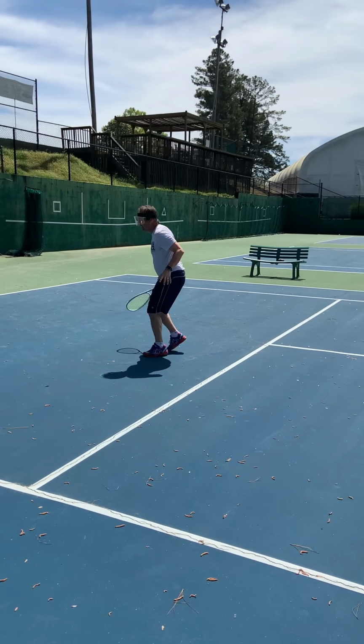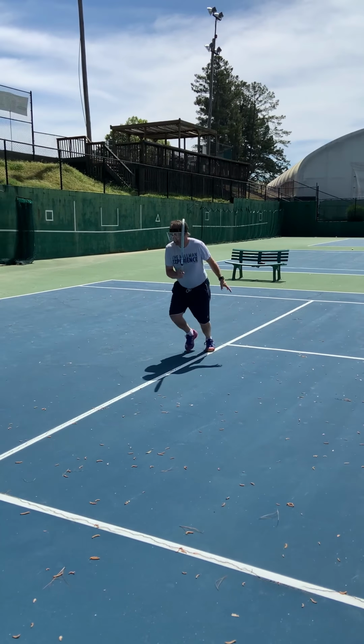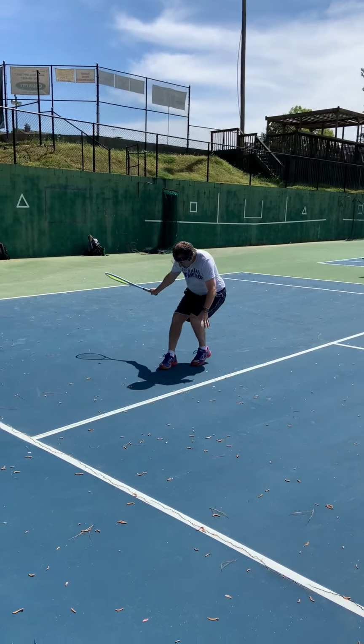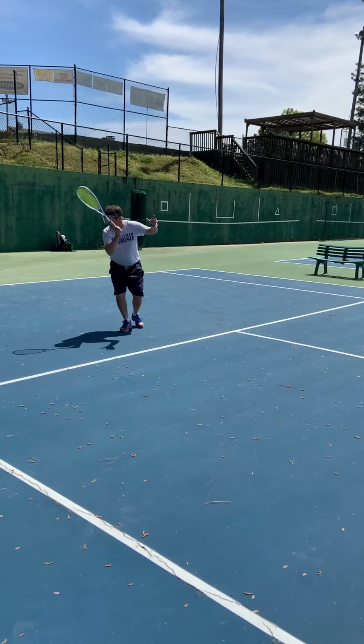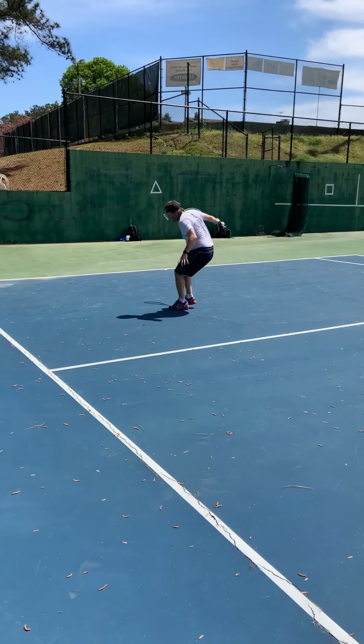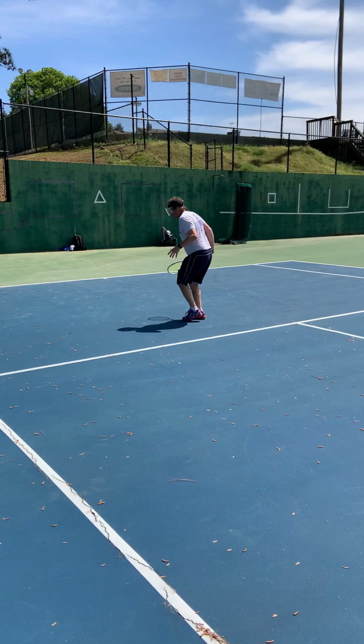So if you watch the footwork carefully, once I know where the ball is, I'm setting up the shot, but as I'm coming back, that right foot is staying to the right side of the court, as if I was going to have to defend the other side of the court. So yeah, I'm hunting the ball there.